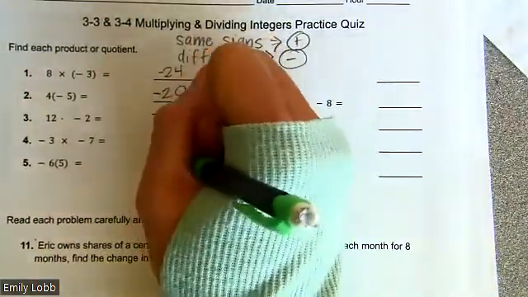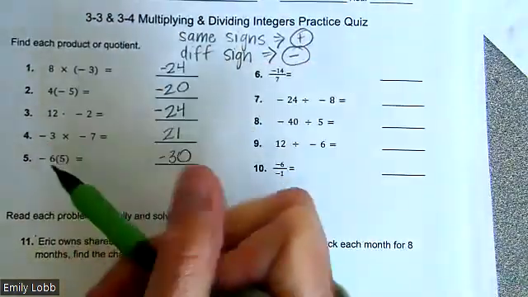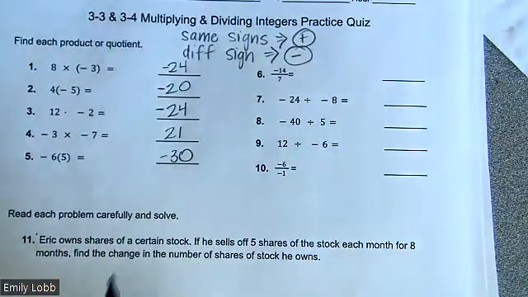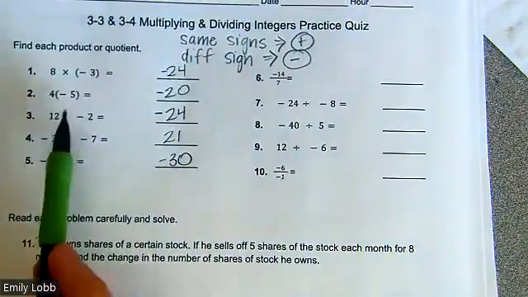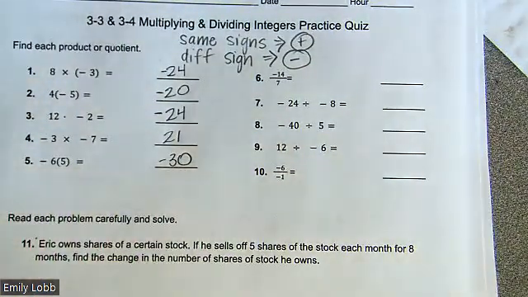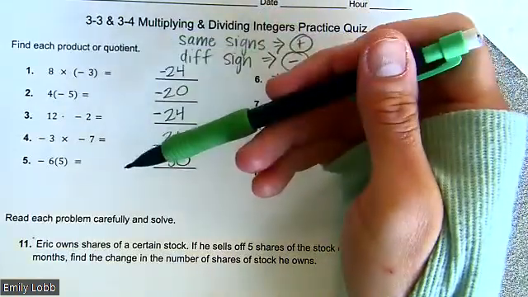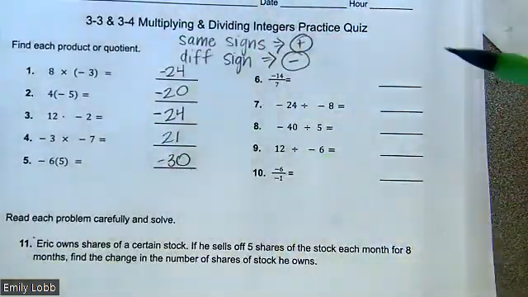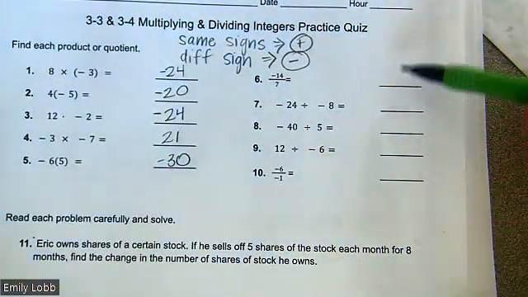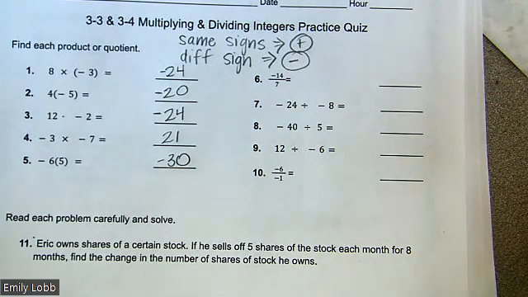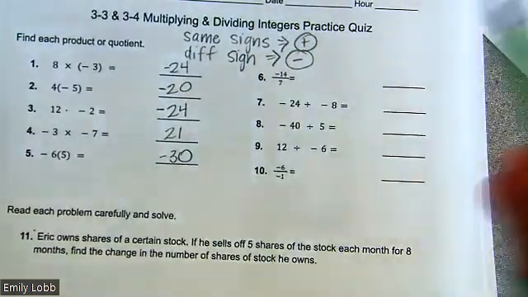You must know by now that multiplication can be shown with parentheses, an X, or a dot, or some combination of those, right? So make sure you know these things. Notice that all of your multiplication are down on the left column. All of your division will be down on the right column, right? I grouped them nicely for you.